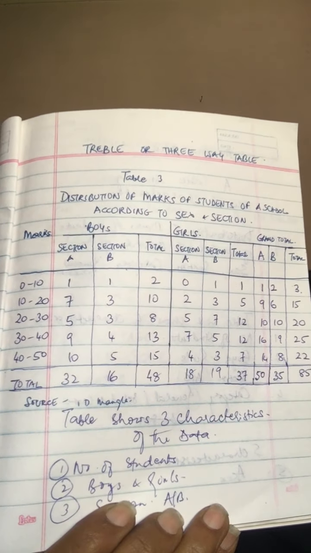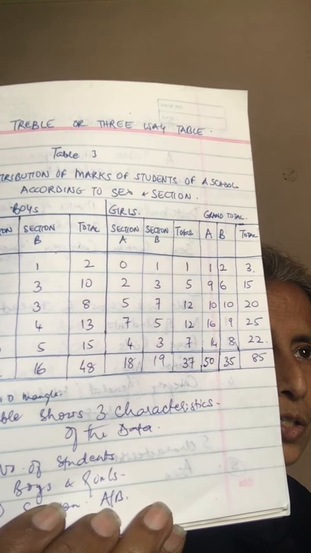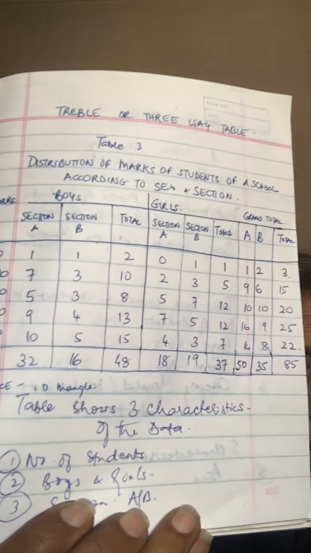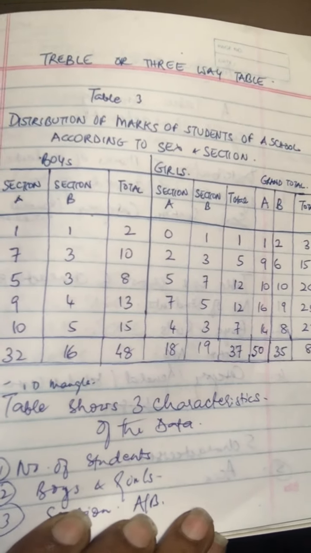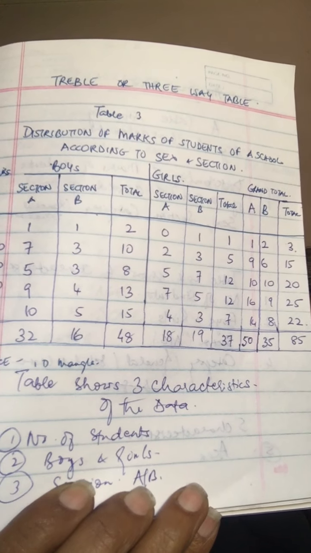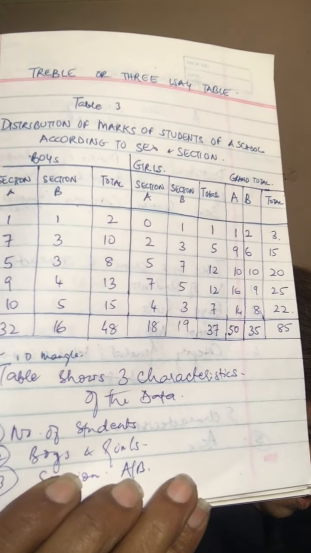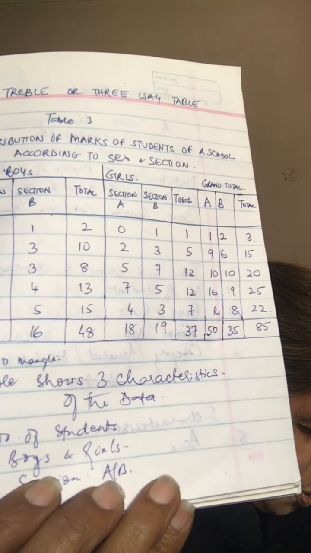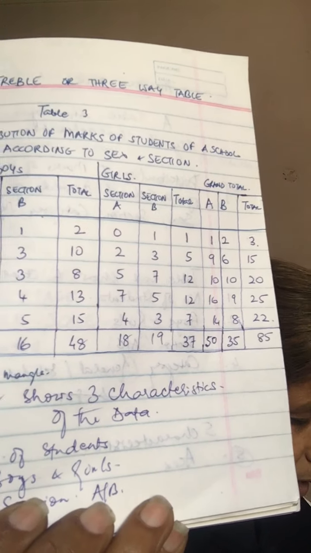So that is how it goes. We bifurcate them according to the characteristic, and they should match. It's not that you can just write whatever you feel like. So you have to tally them later on to see where they are. Okay. So this is the distribution of marks of a school according to the 3 characteristics as we pointed out.